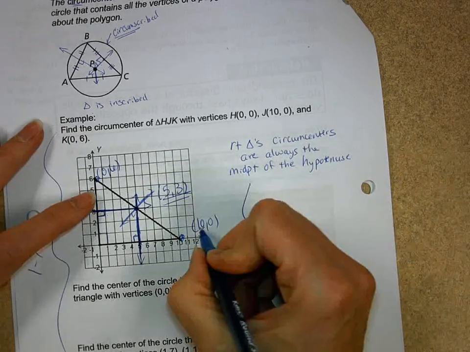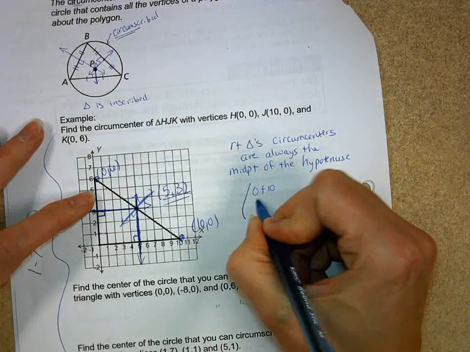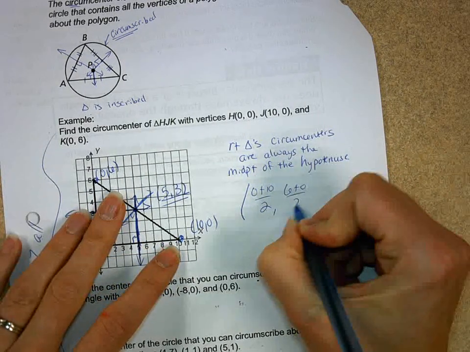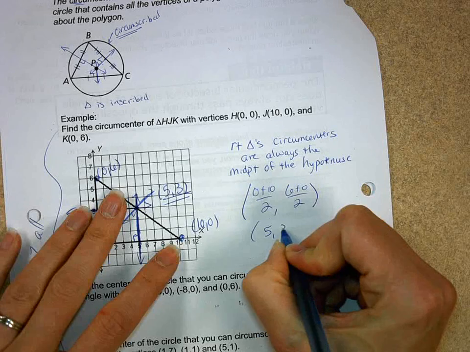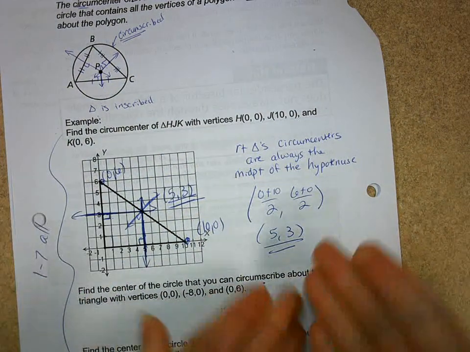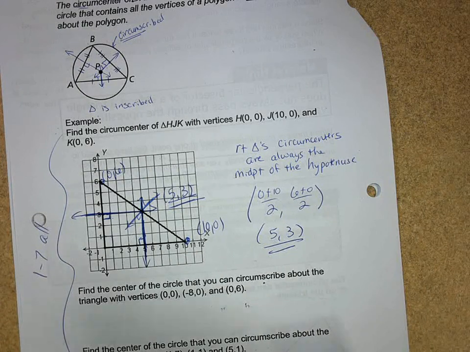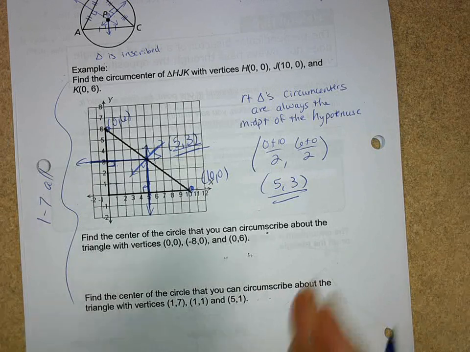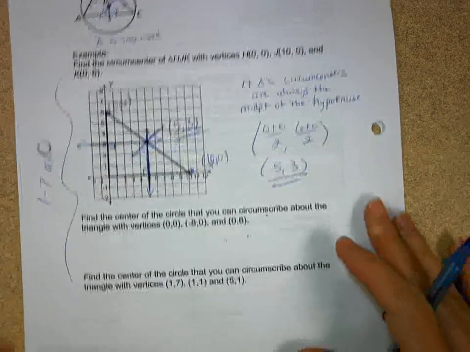So I go over here, and I go 0 plus 10 over 2, because it's the average of the x's, and I get the average of the y's. So I end up getting 5, 3. Notice I get the same point if I graph or if I use the midpoint formula. Now, I'm not one, as you know, to always accurately graph, so for me it's normally better to use the midpoint formula. But then we have problems like this.